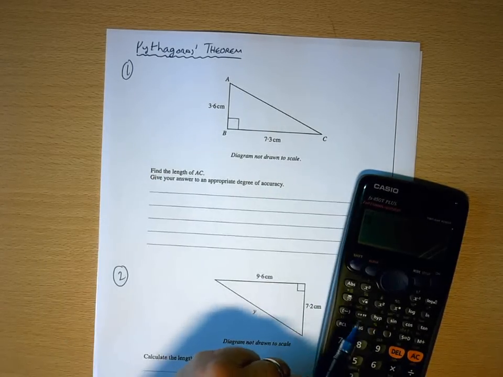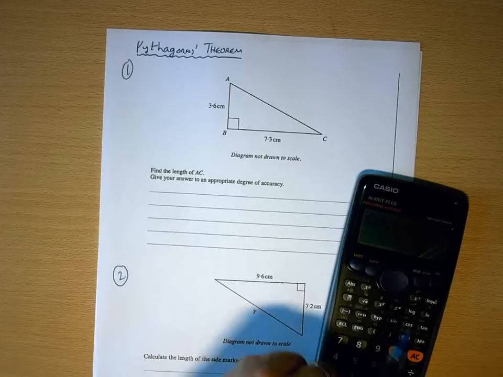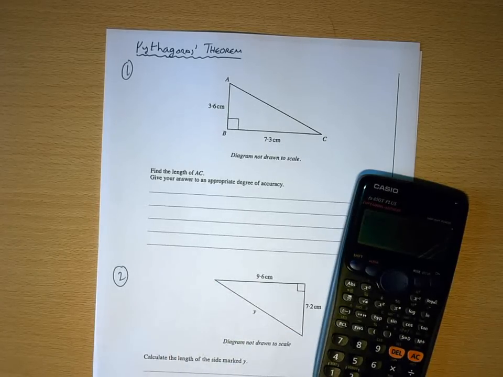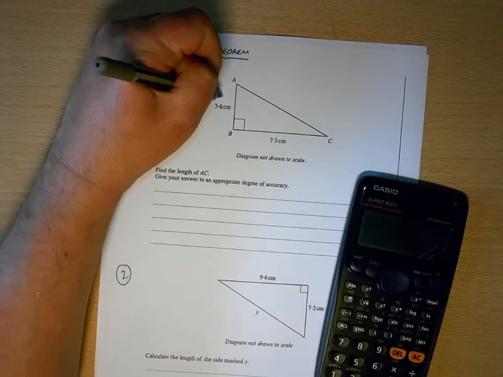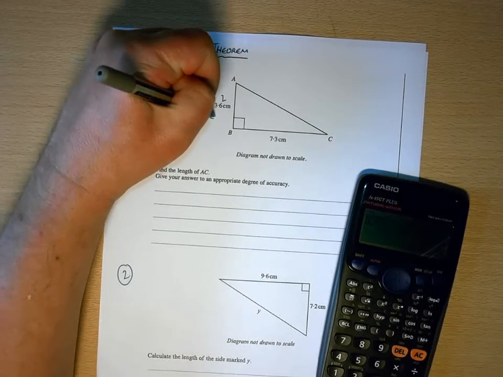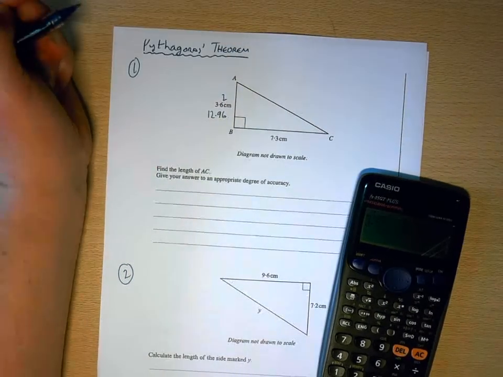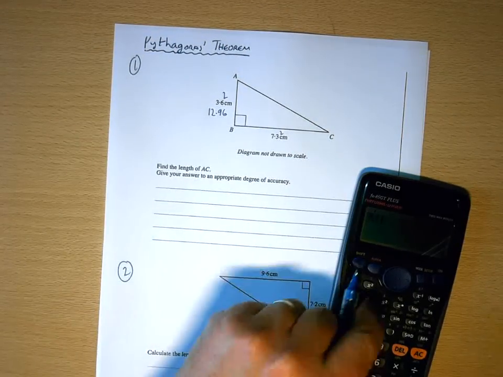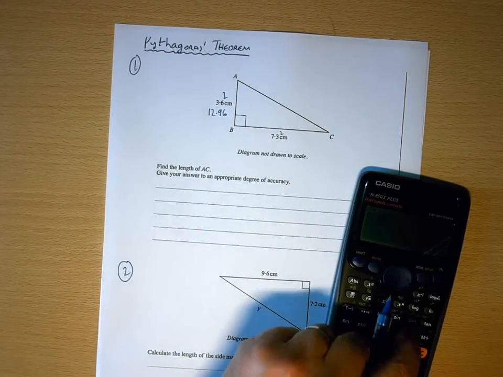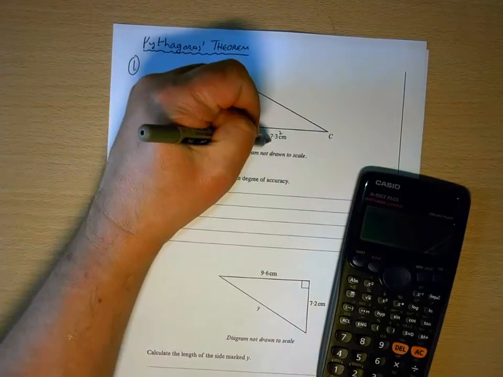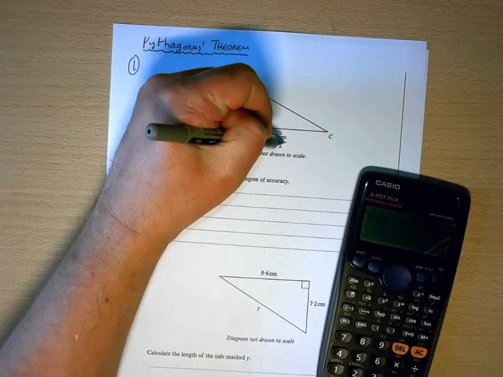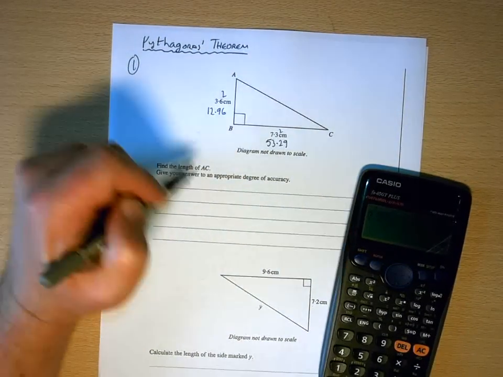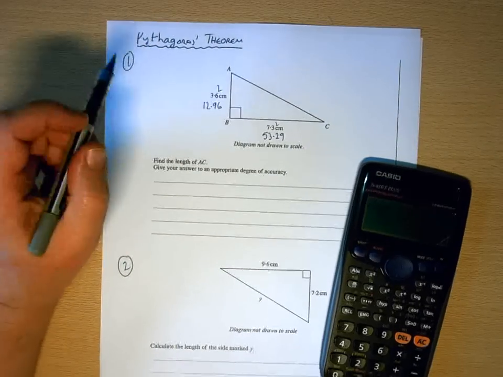So 3.6 squared is 12.96. And your 7.3 squared, remember you're not doubling here, you're squaring, is 53.29.